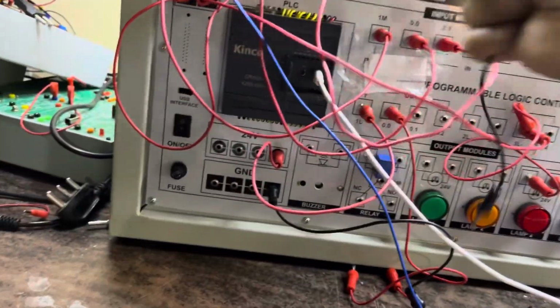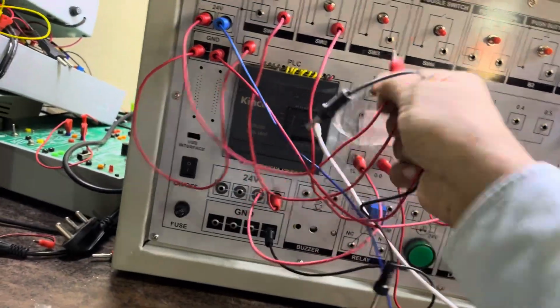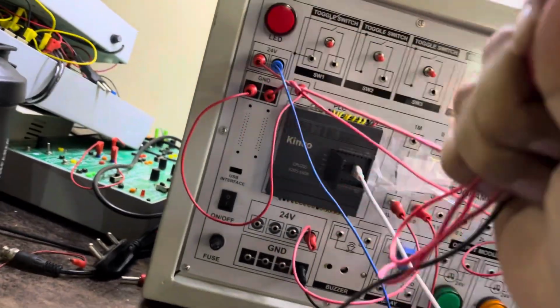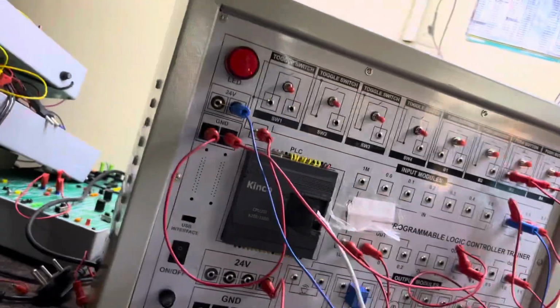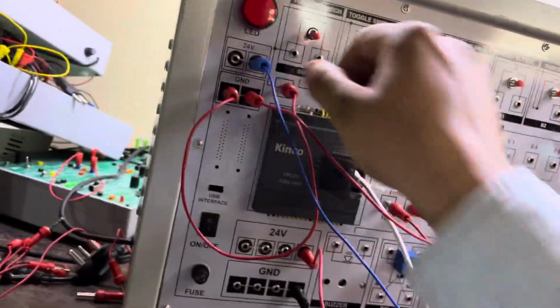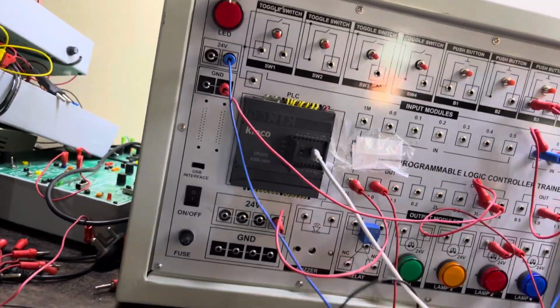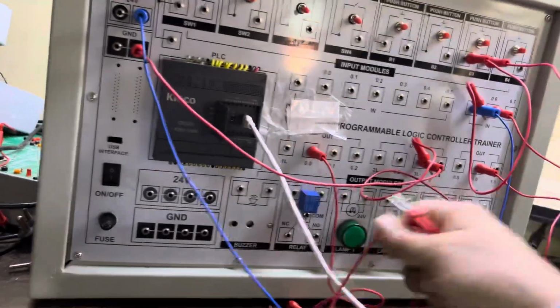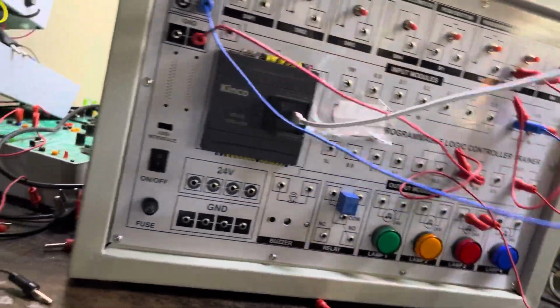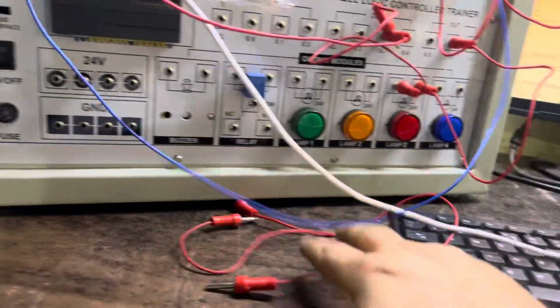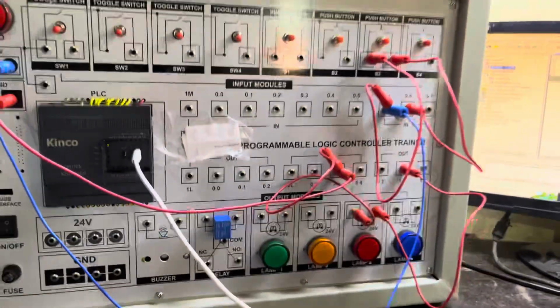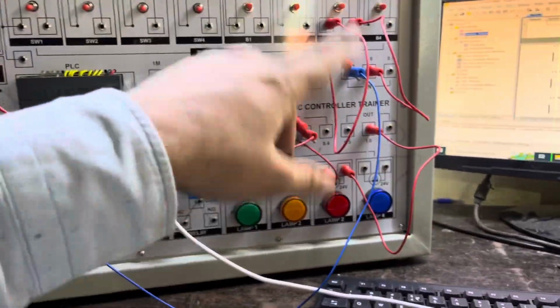Now I'll remove the other connections so that they do not make a mess. I hope the connections are clear this way. These are the connections for using 3L plus and minus.